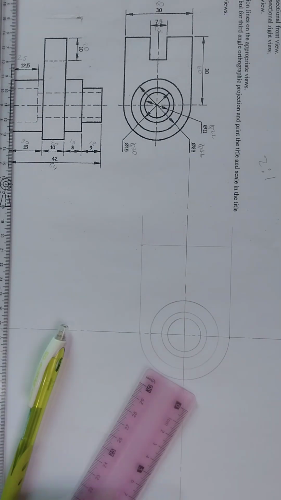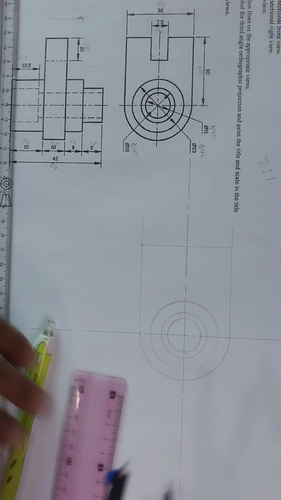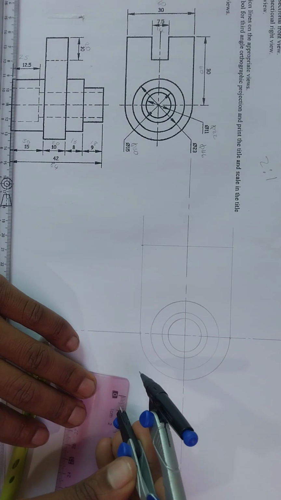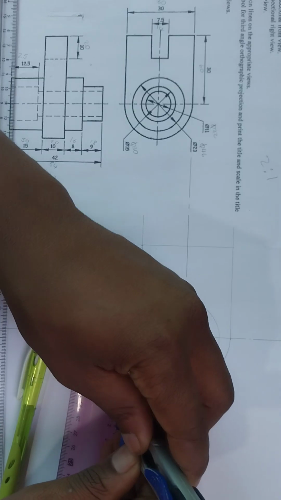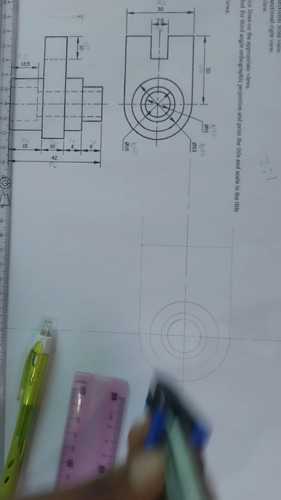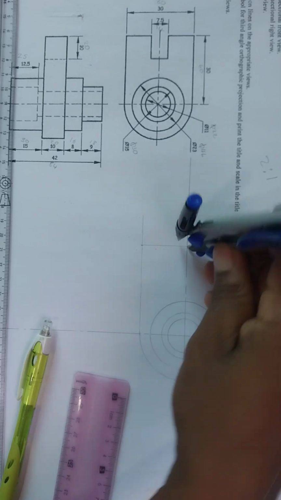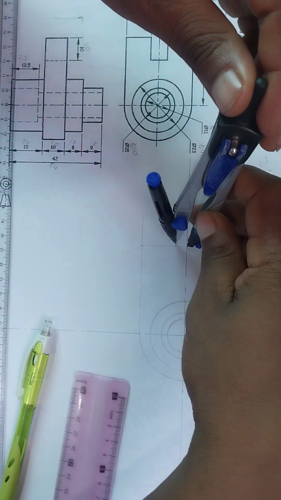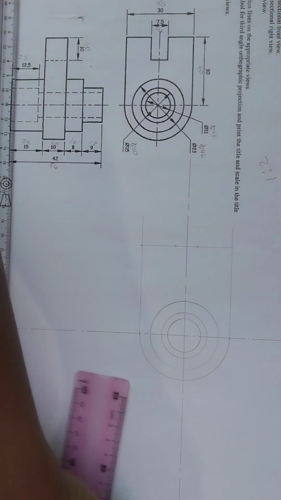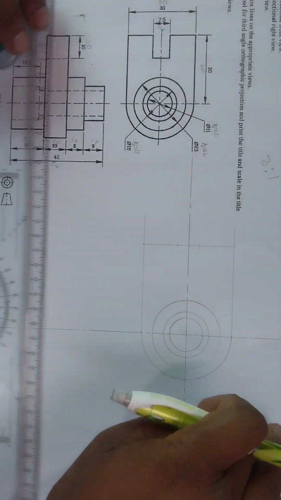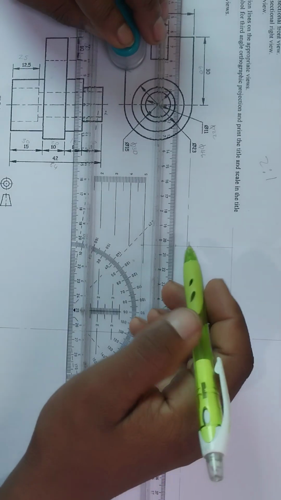So come to your compass, measure 7.5. Then I come here, that's my 7.5 and 7.5. Then draw in the construction lines in here.